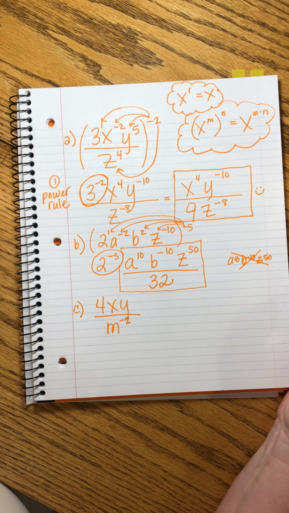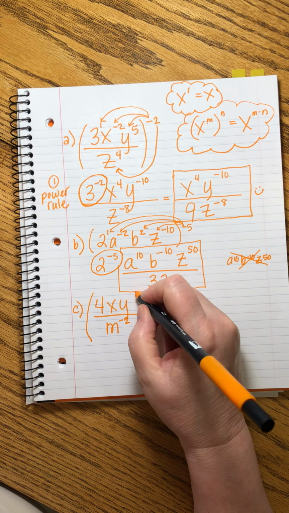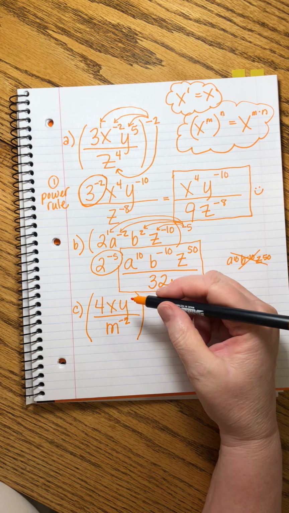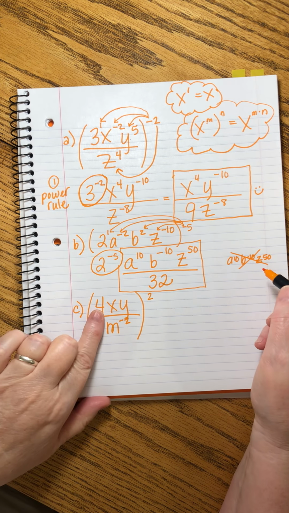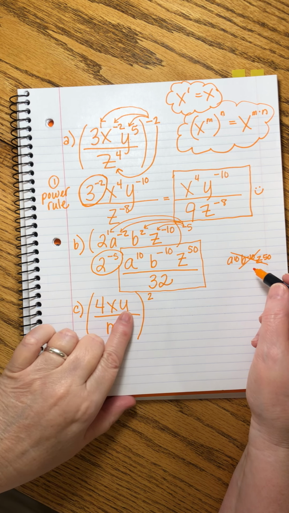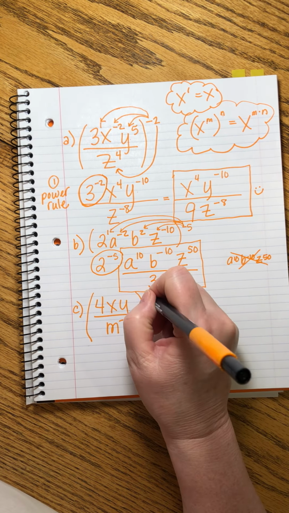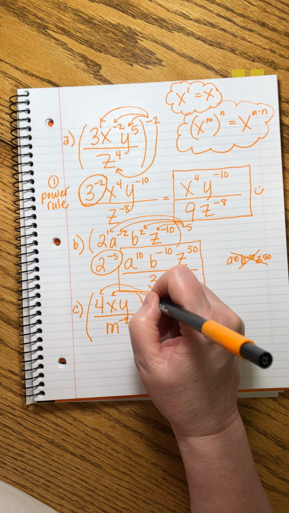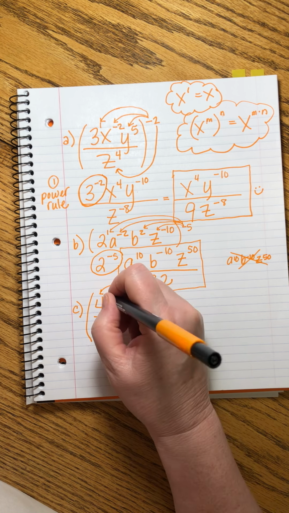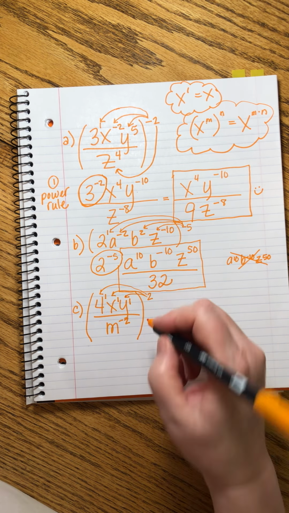This one, once again, the whole expression is inside the parentheses, and then we have a 2 up here. This one is tricky because look at all these letters and numbers that don't have exponents on them. And that can fry your brain when you go, wait, I know I'm supposed to multiply, but wait, times what? Remember, fill it in with ones, and then you'll have something to multiply it against.